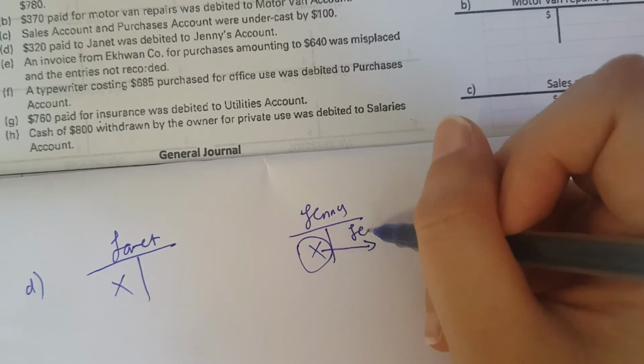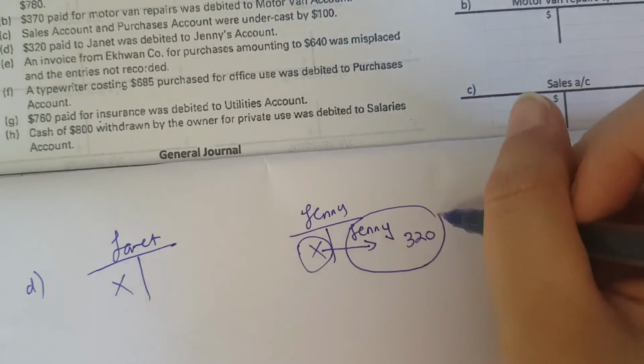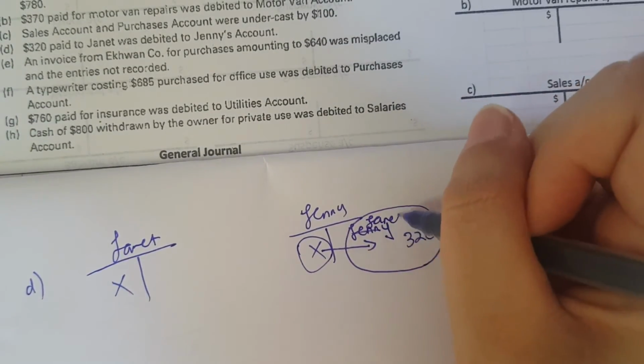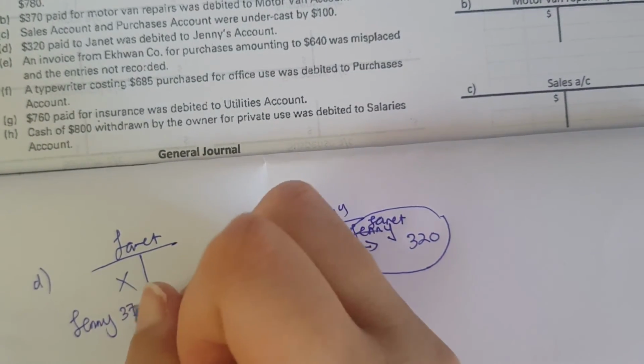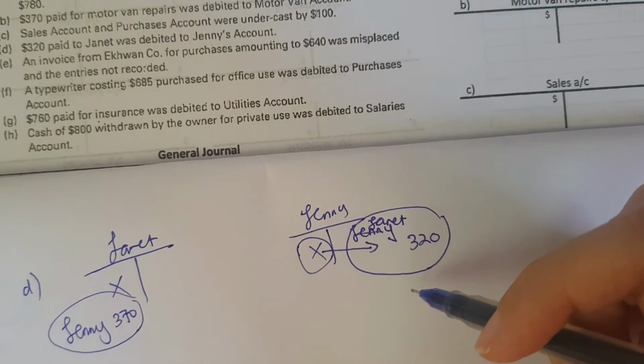and give it to Janet. Okay, 370 to Janet. And so Janet will have coming in from Jenny 370, okay, like that. So that is how to correct the errors for D.